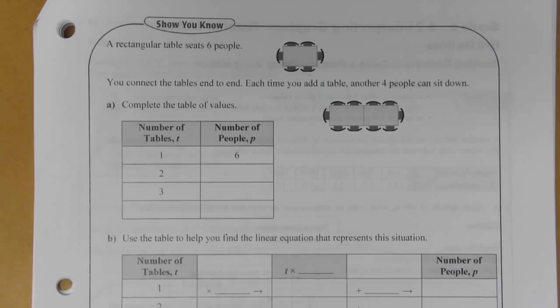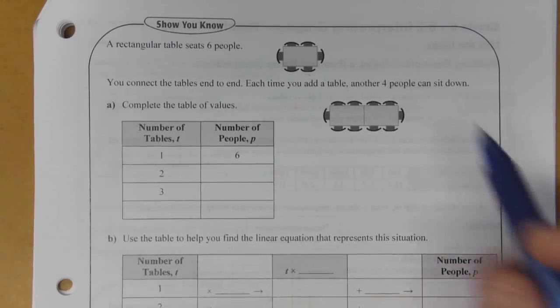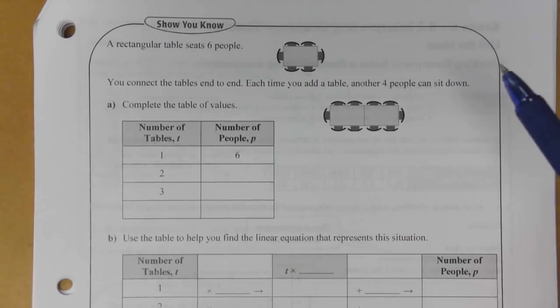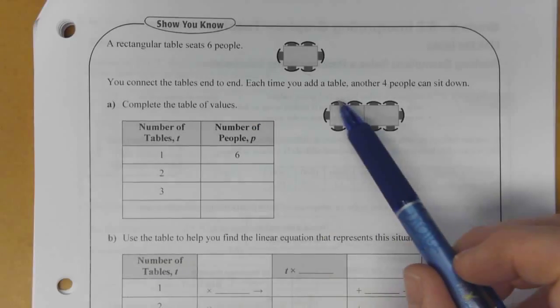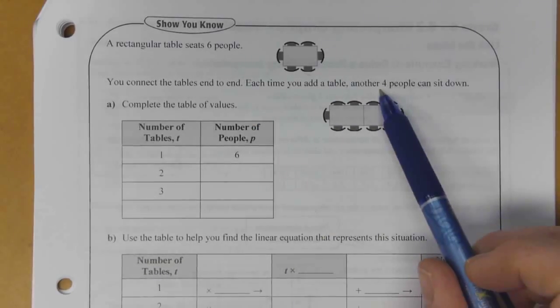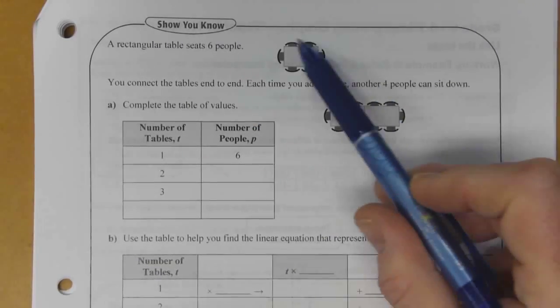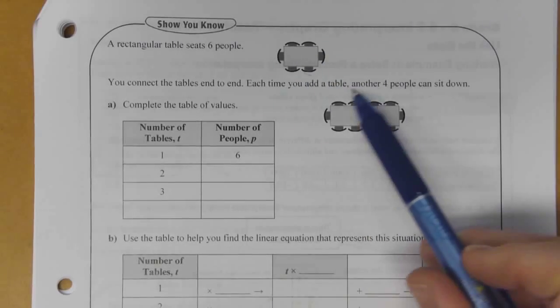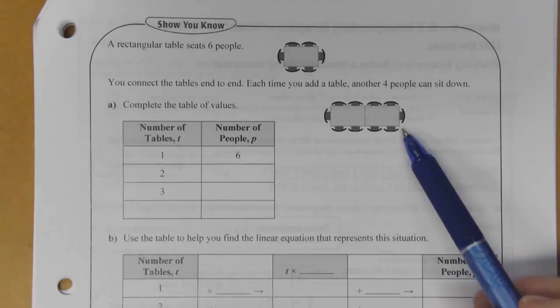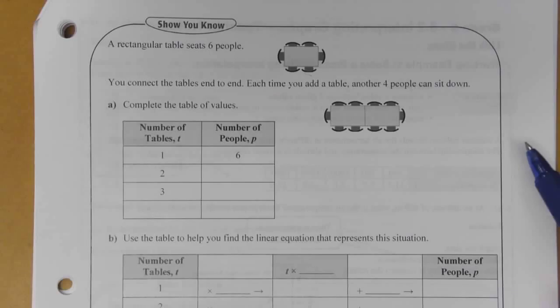Okay, for this show, it's a slightly different type of pattern that we're seeing. A rectangular table seats 6 people. You connect the tables end to end, and each time you add a table, another 4 people can sit down. So we start with this configuration. The second option is this, and then we can add subsequent tables to expand upon the seating arrangement.